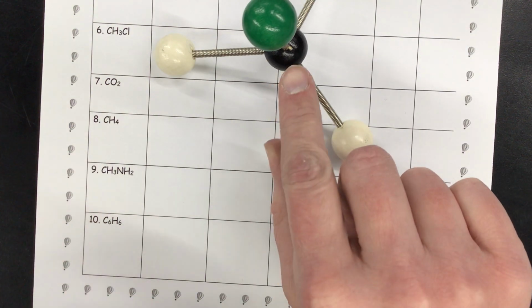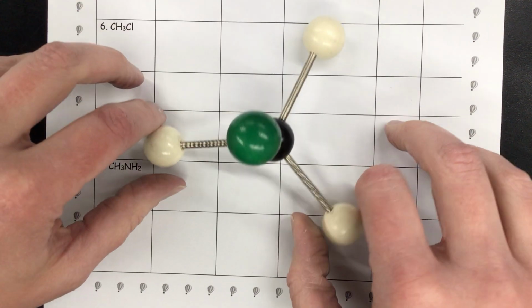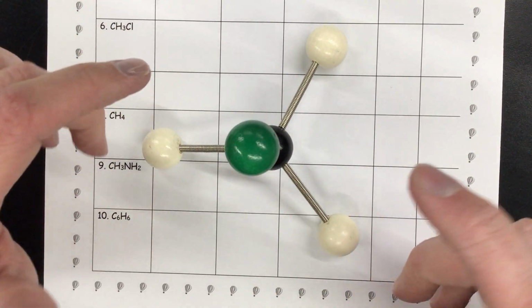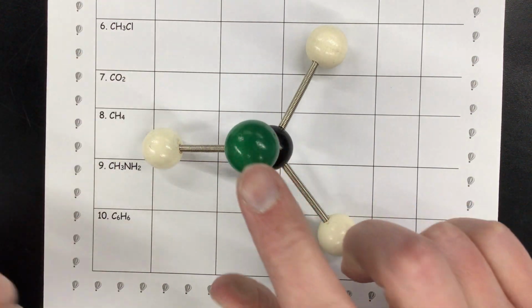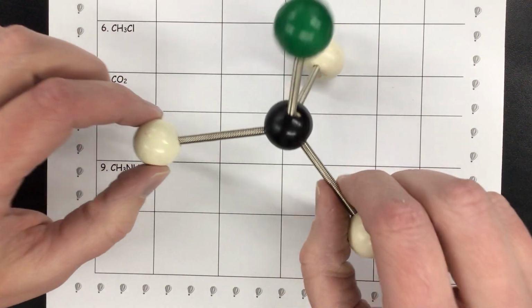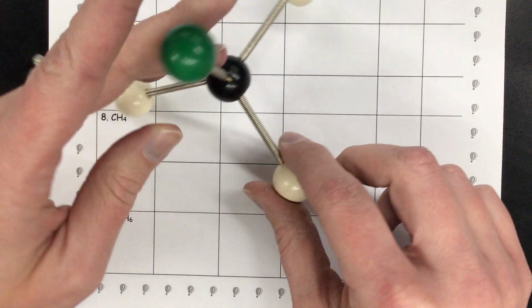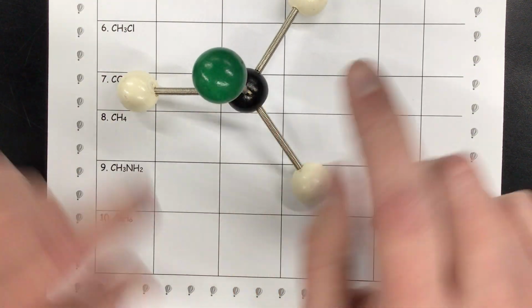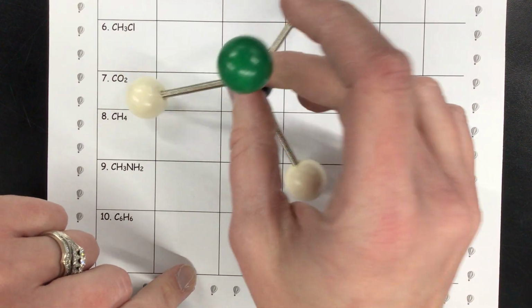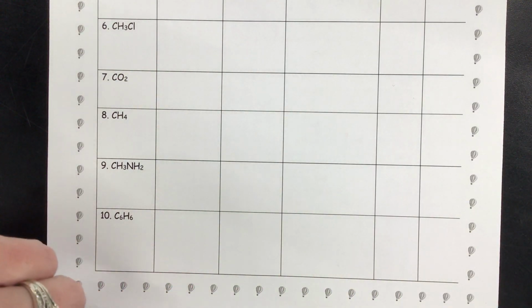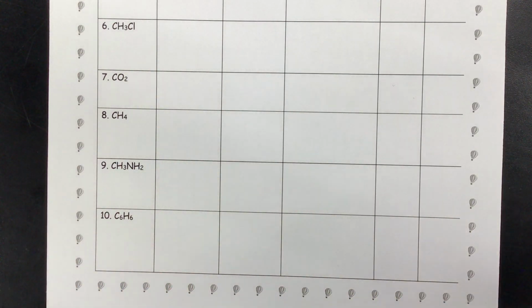Okay, so remember carbon is black, the hydrogens are white, so I went ahead and oriented this so that the chlorine was facing up. But I have the 3 of them down here. Now chlorine will definitely have more electrons than these hydrogens will, so keep that in mind as you do your polarity.